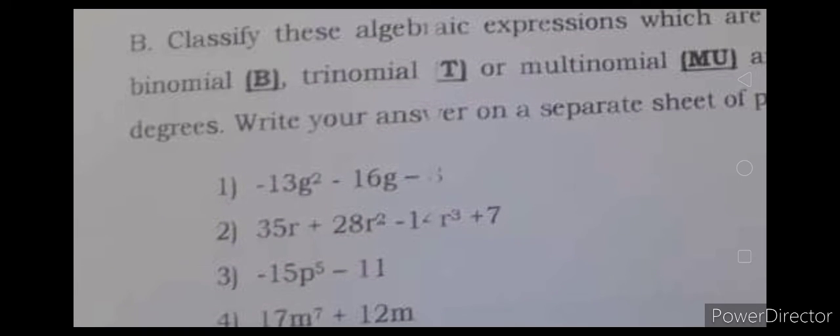Okay, so yung degree nito, number of degree. So, 13g raised to 2, yung degree niya is 2. Pag degree is, that is the highest exponent. So, the degree of the polynomial is the highest degree of the terms.